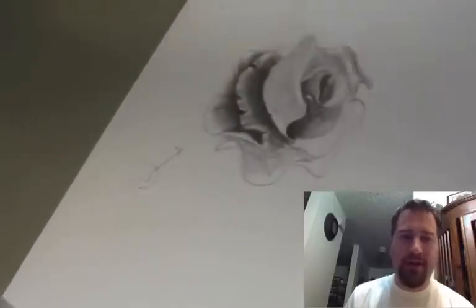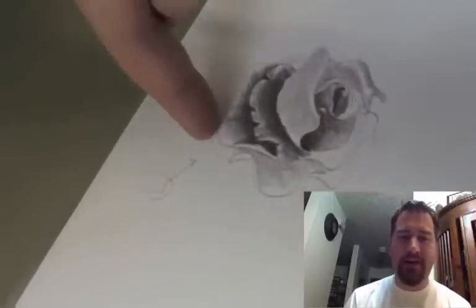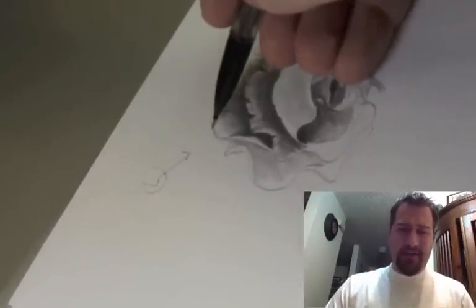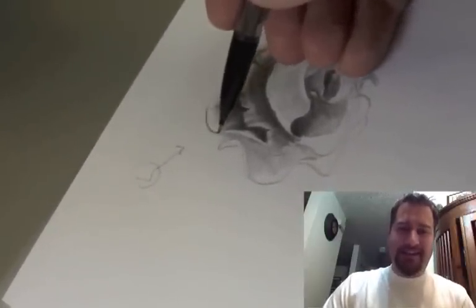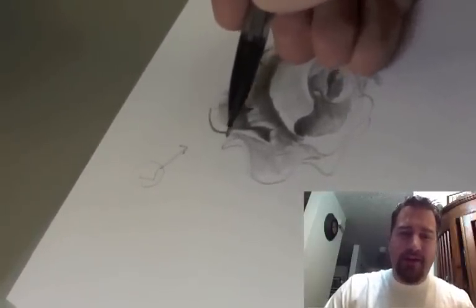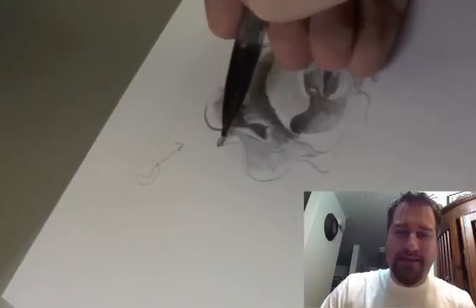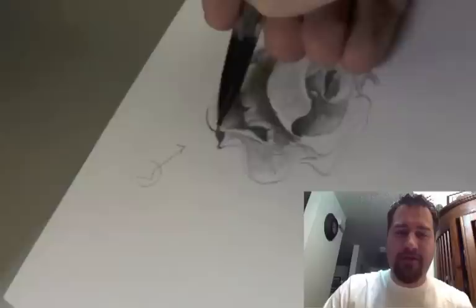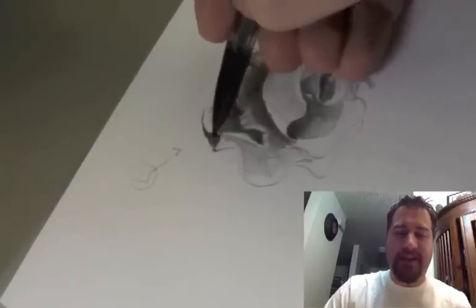Okay, at this stage, I want to get rid of this contour line. I don't want it. So what do I do? I need to make a value next to it that's at least as dark as the line that I'm drawing. And so what I'm doing right now is I'm protecting my drawing by giving it a good barrier or contour line first, and then I'm adding my values next to it.